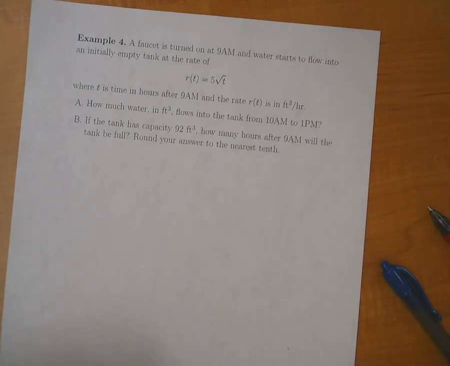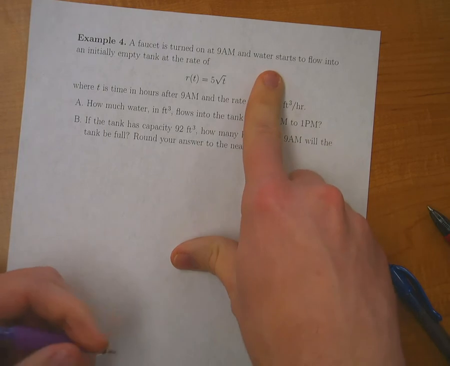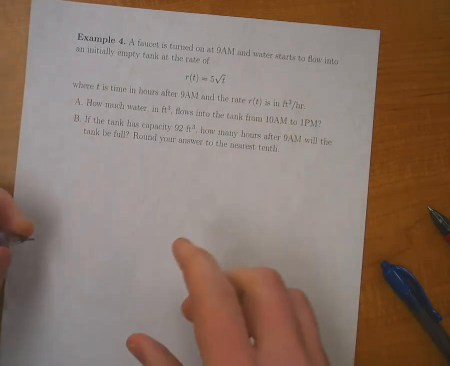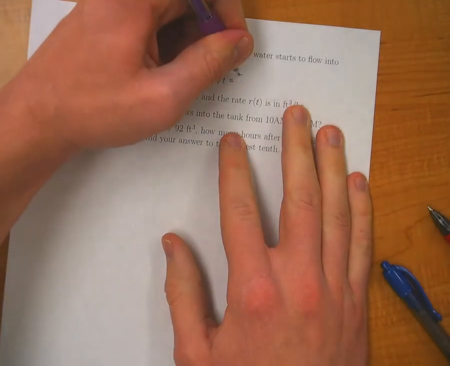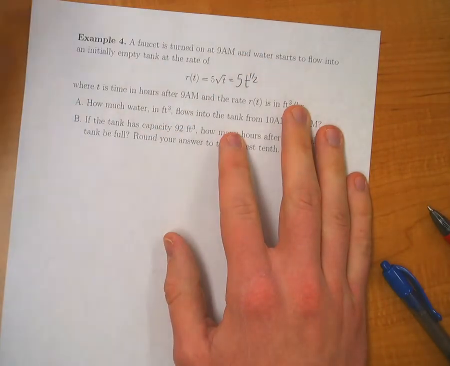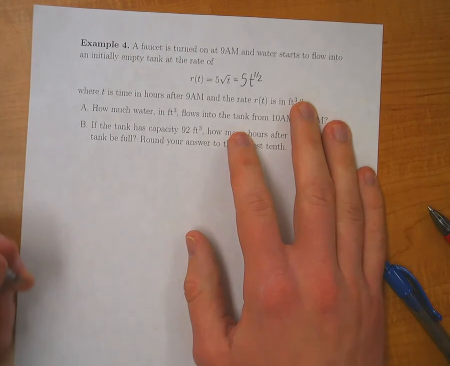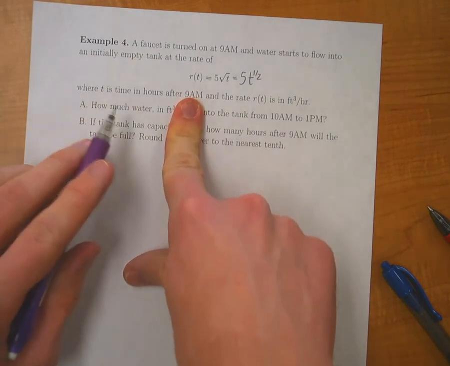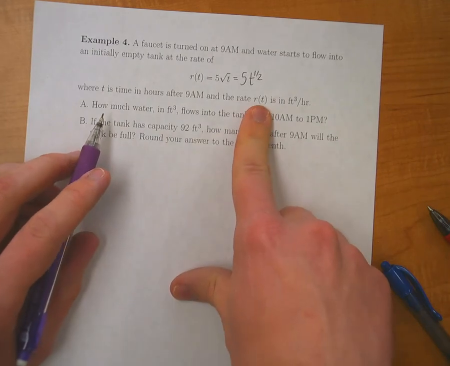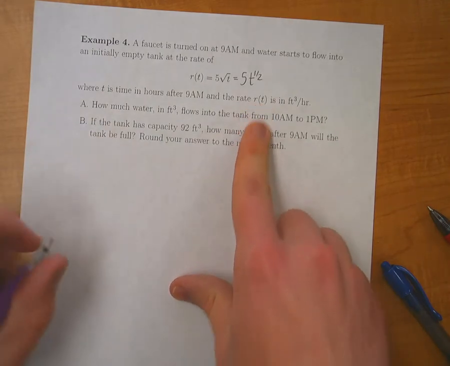So, example 4, the premise is that a faucet is turned on at 9 a.m. and water starts to flow into the initially empty tank at the rate of R of t equals 5 times square root of t, which I will go ahead and say is 5 times t to the 1/2. But now here t is time in hours after 9 a.m. and the rate R of t is in cubic feet per hour.